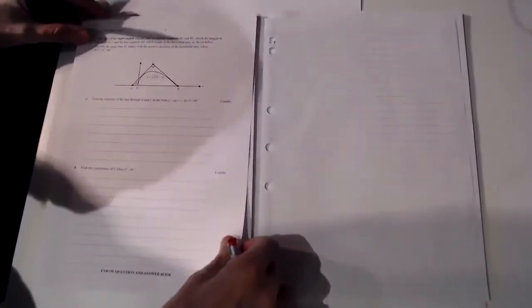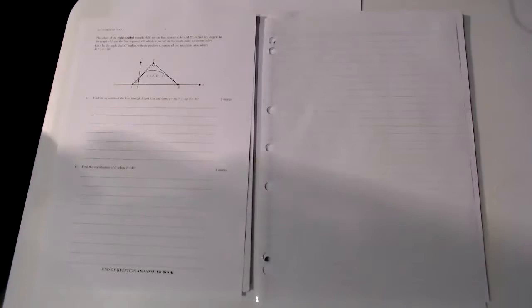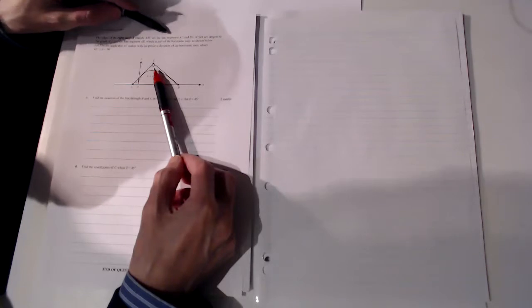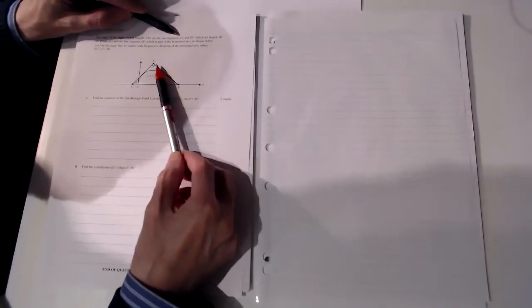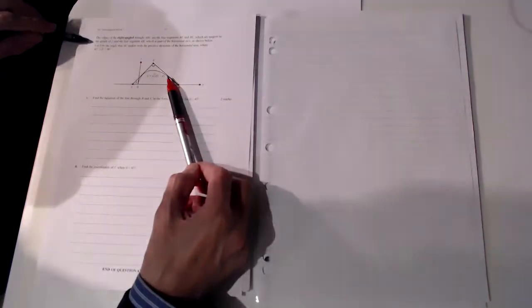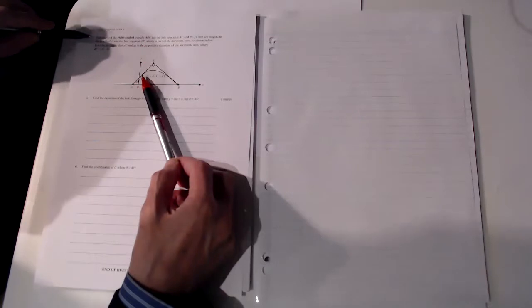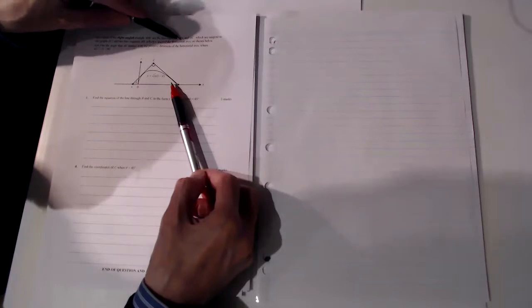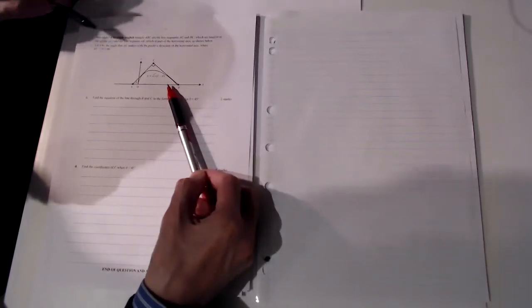The next sub-question is question 9c. What is question 9c about? The edges of the right-angled triangle ABC are the line segments AC and BC, which are tangent to the graph of f, and the line segment AB, which is part of the horizontal axis, as shown below.